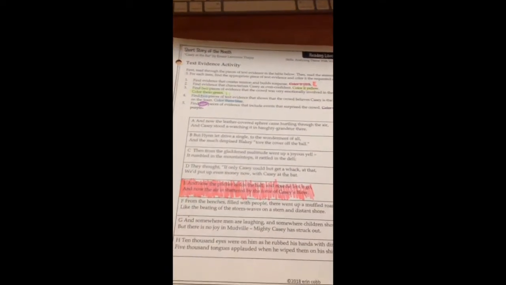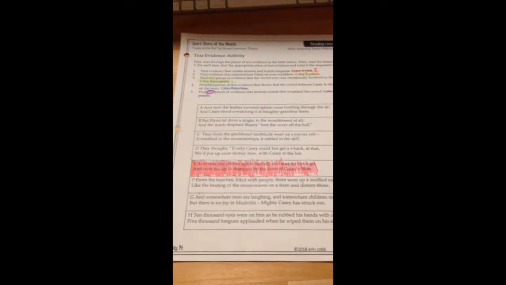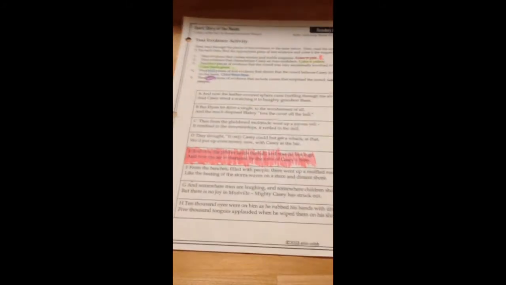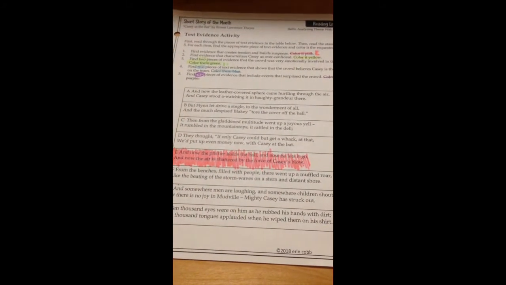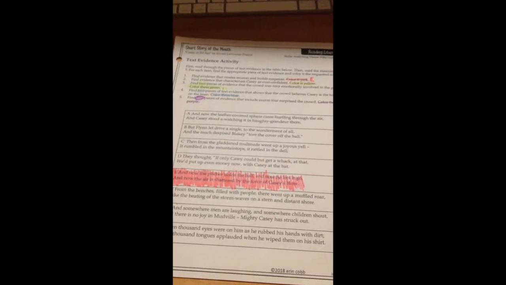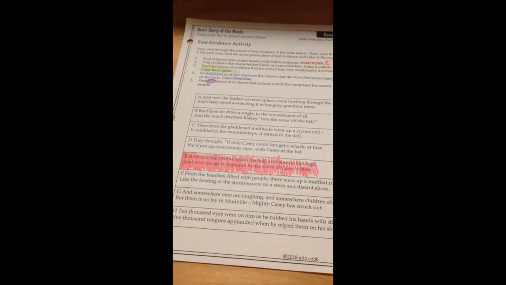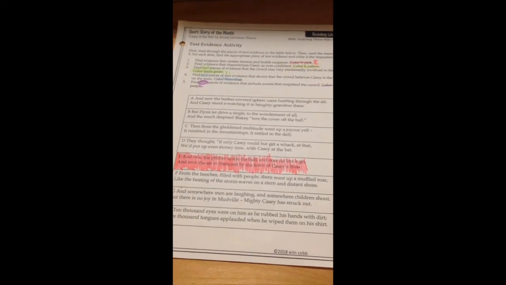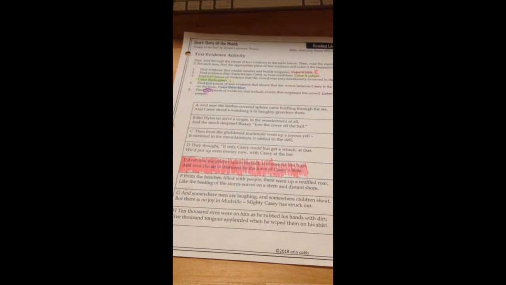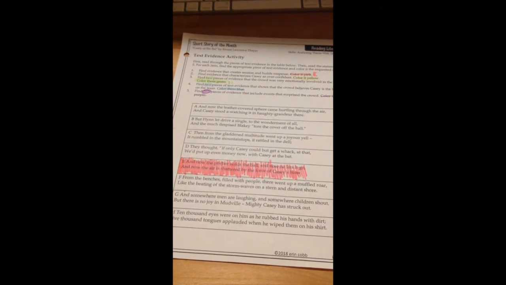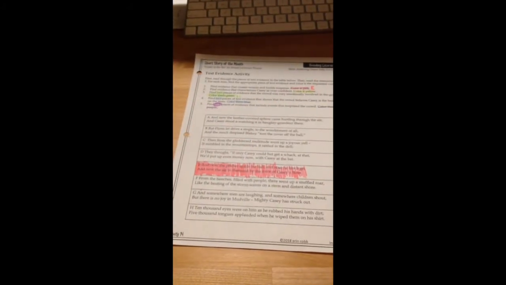Number 2, find evidence that characterizes Casey as overconfident. Okay. So overconfident means that he has too much pride in himself. Other words for overconfident would be proud, haughty, full of oneself. And now the leather-covered sphere came hurling through the air. Casey stood a-watching in haughty grandeur there. That, to me, says pride. Let's look elsewhere. Let's look at the rest of them.